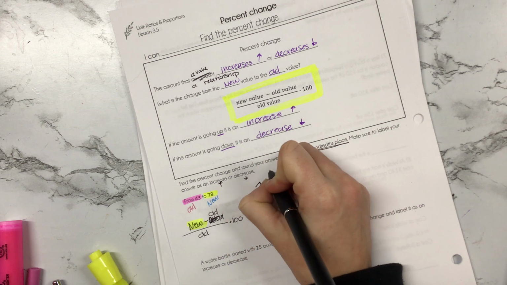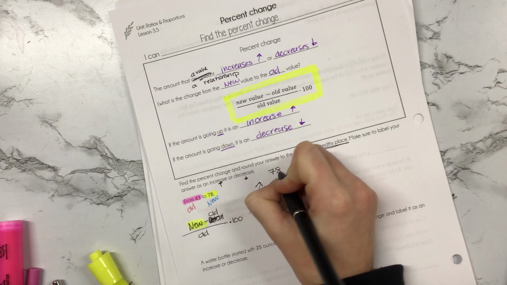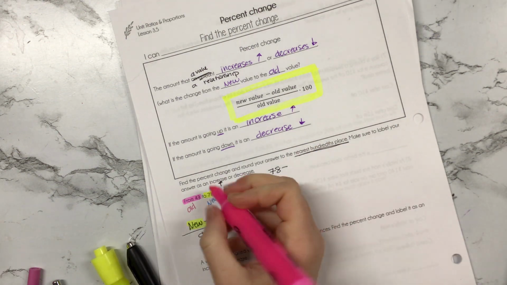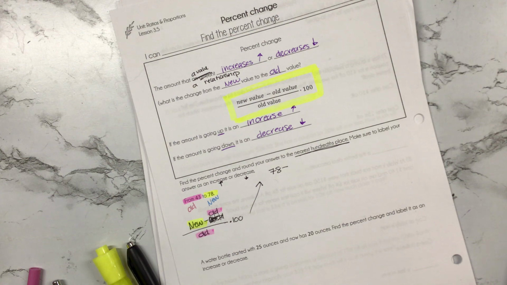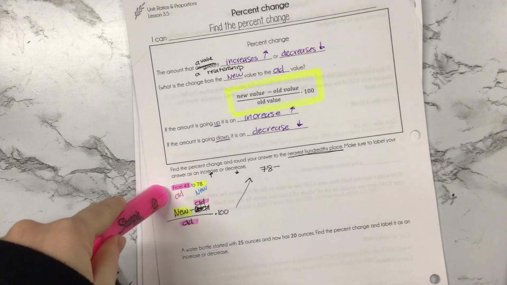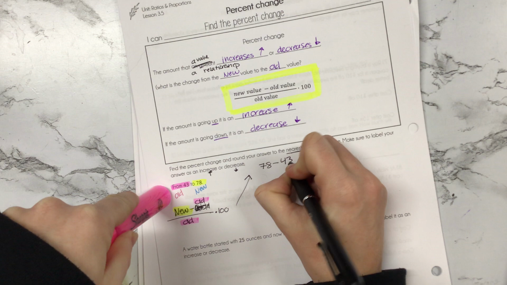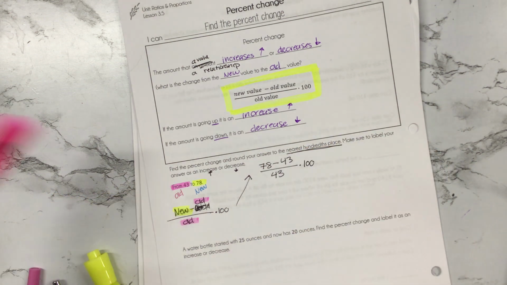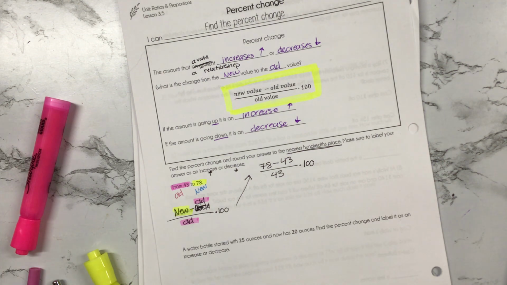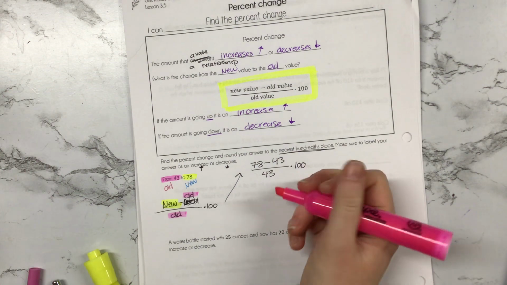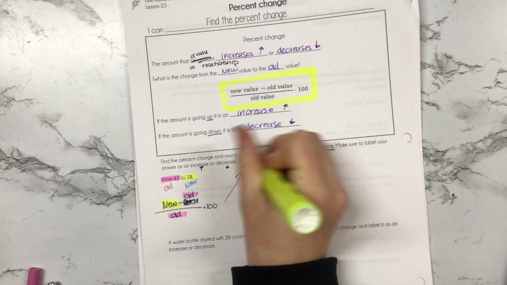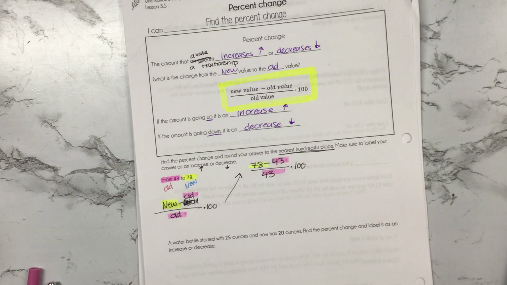Minus our old value. Anytime I see the word old, I'm going to replace it with our old value, which was 43. Then I'm just going to write times 100. I do it this way so that I don't forget a step. If you want to, highlight some more. New minus old divided by old.